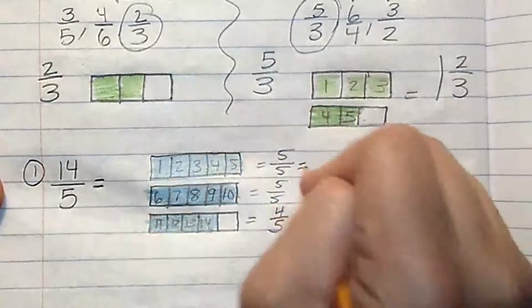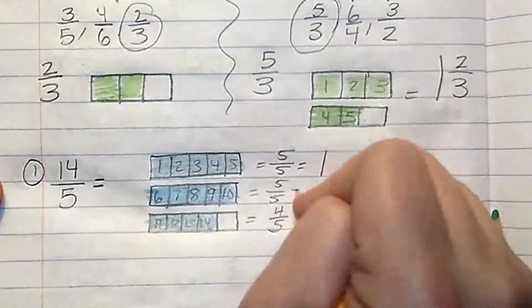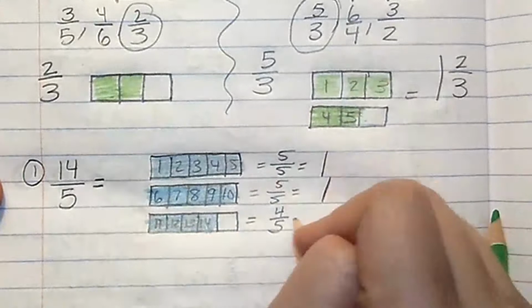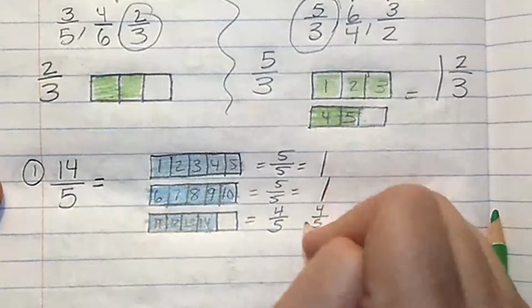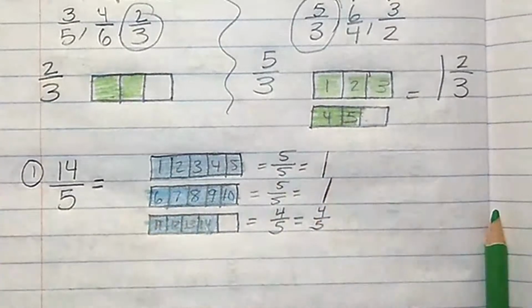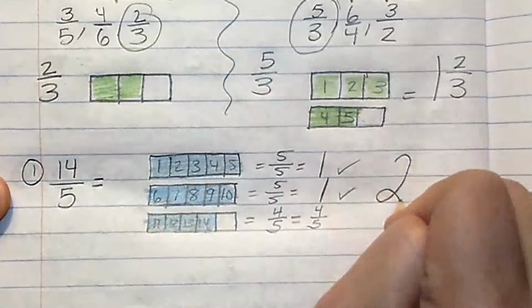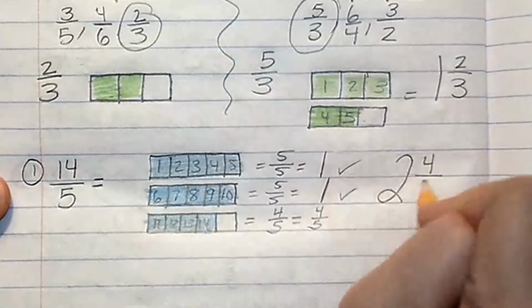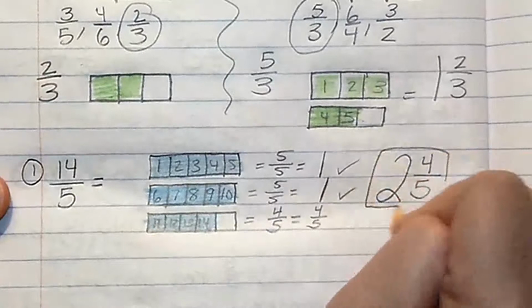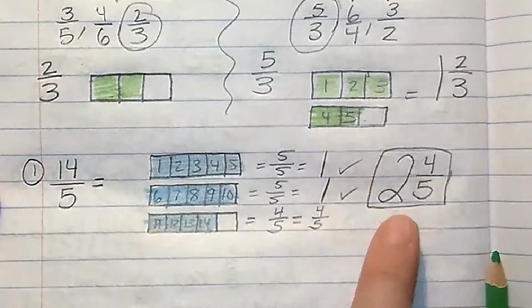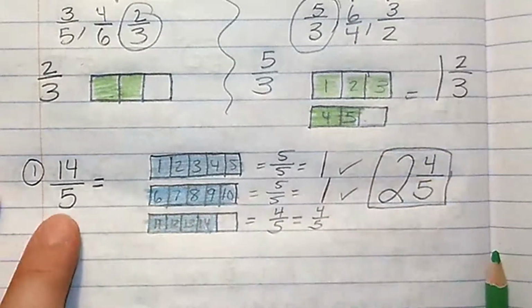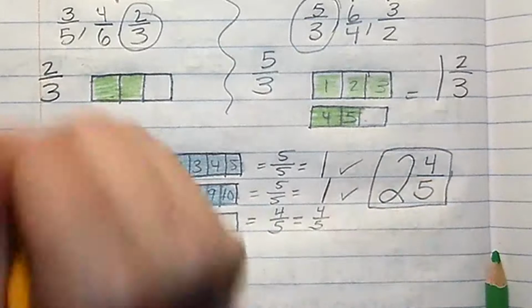Well, 5/5 is the same as having one whole, and 5/5 is the same as having one whole, and then I still have these 4/5 right here. That's not equal to one whole. So if I count those up, I see 1, 2, 2 wholes, and 4/5. This mixed number is equal to this improper fraction.